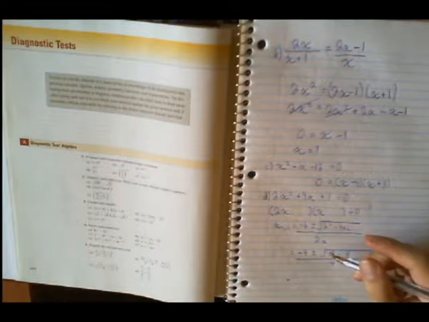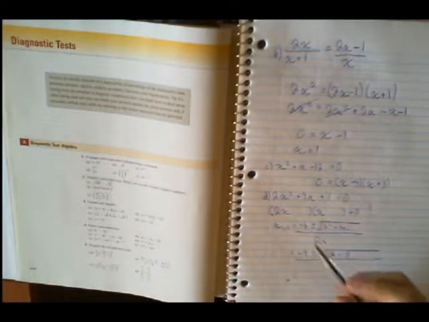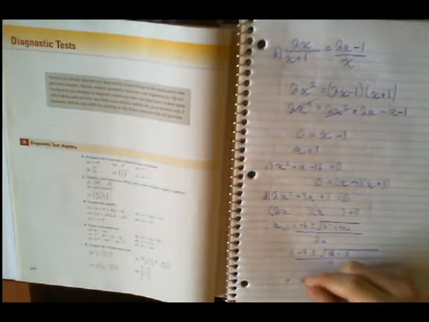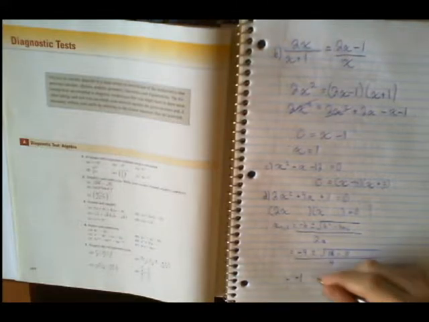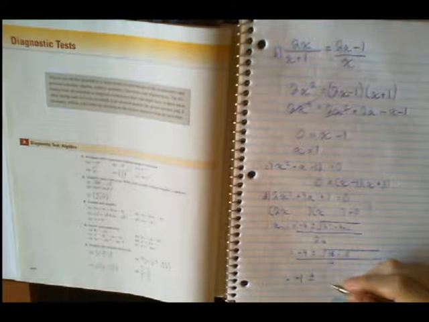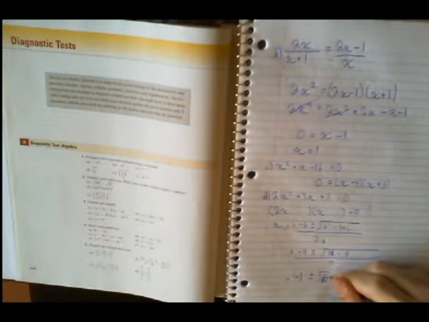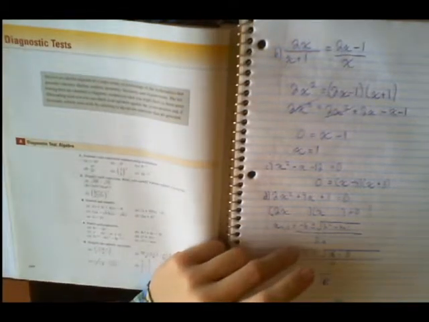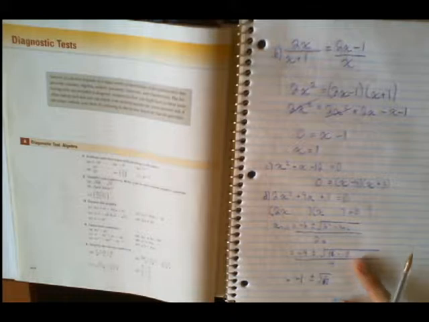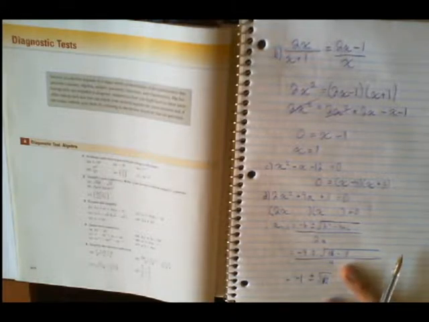That's why I couldn't think of it, because it's negative 1 plus or minus root of 1 over 2, I believe. Because root of 8 divided by root of 16 is root of 1 over 2.